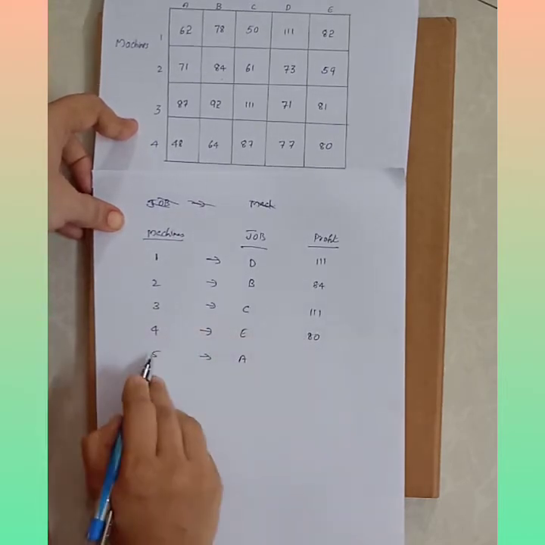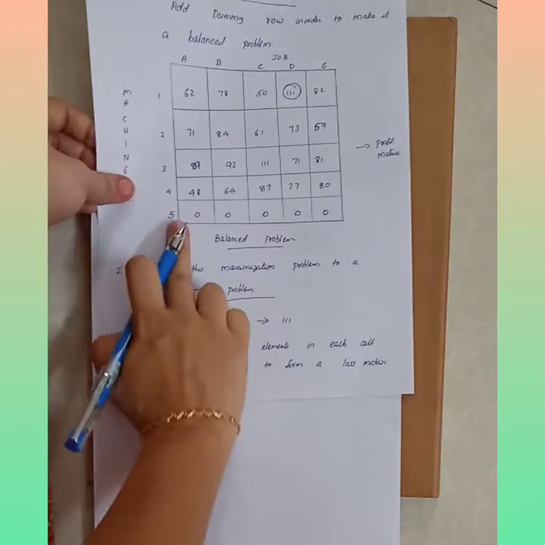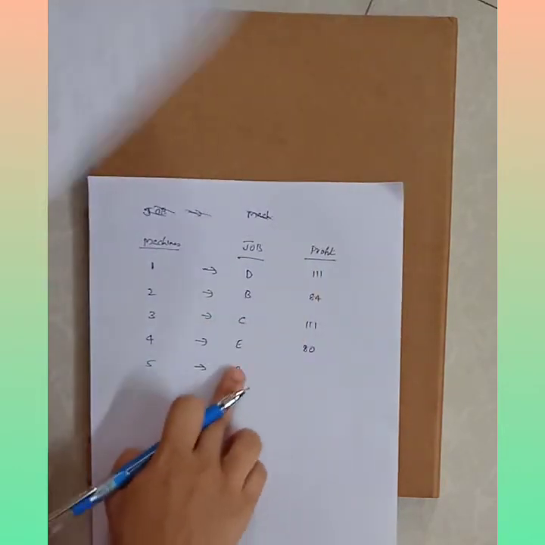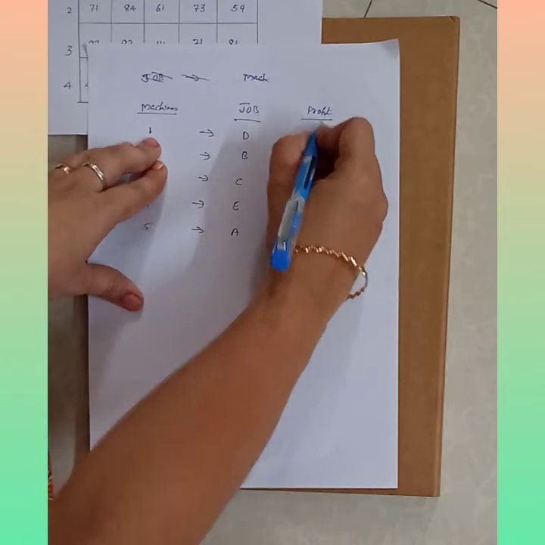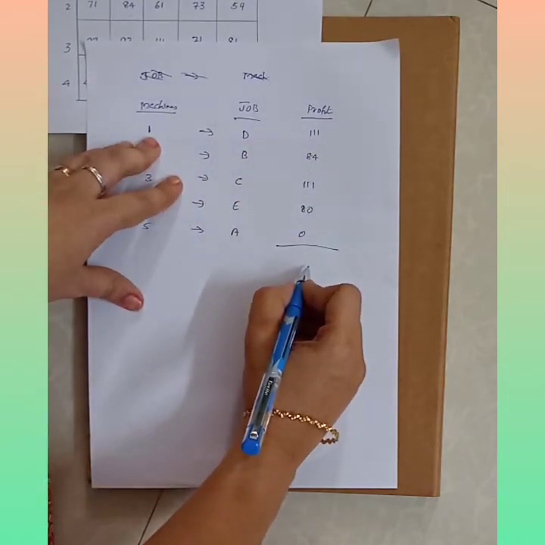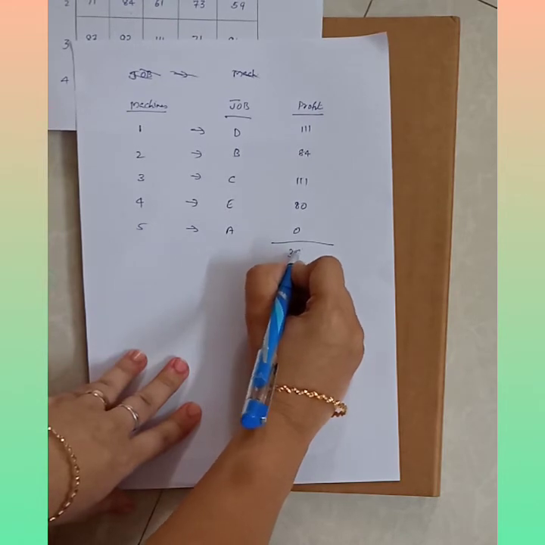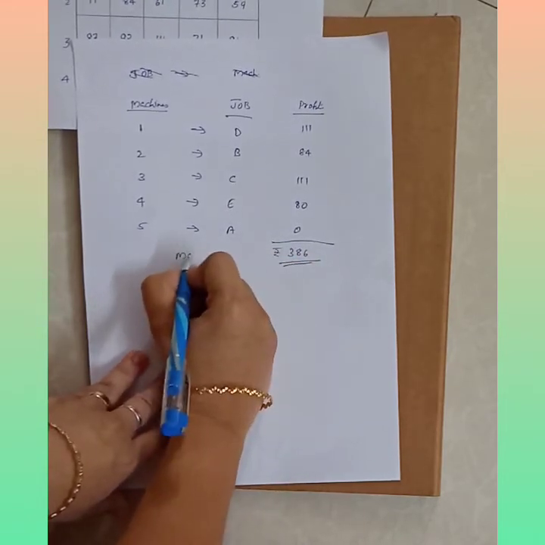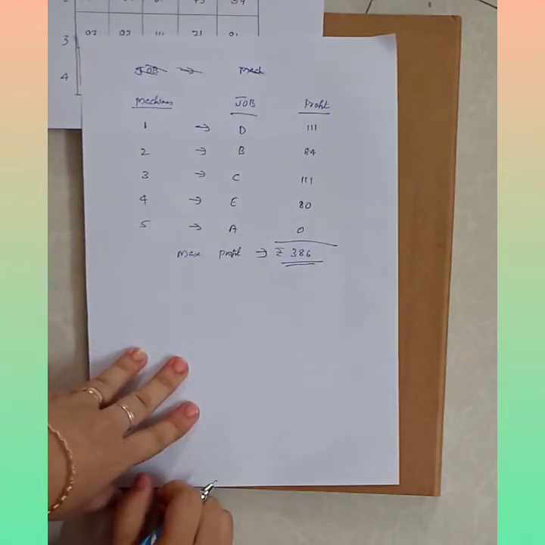Correct? Okay. Fifth, there is no machine actually. We have added a fifth row as a dummy row, right? It is 0. Fine. Fifth one, it is A. So what is the value of A? It is 0 because it was a dummy row. Fine. So now you have to add all these things in order to get the maximum profit. When you add everything, you will get it as 386 rupees. So this is the maximum profit. The maximum profit is rupees 386.